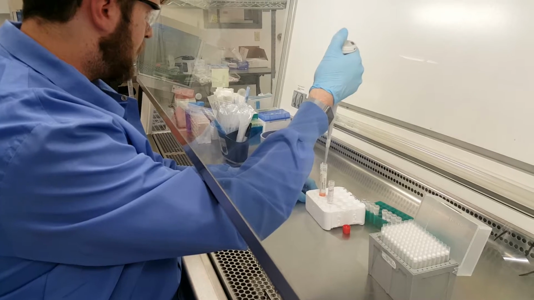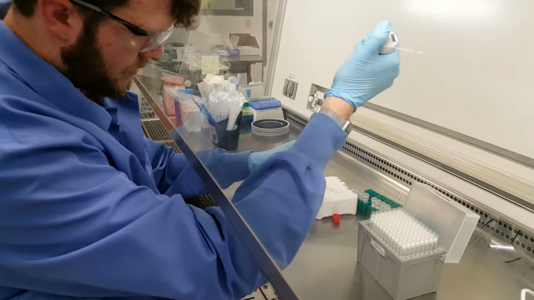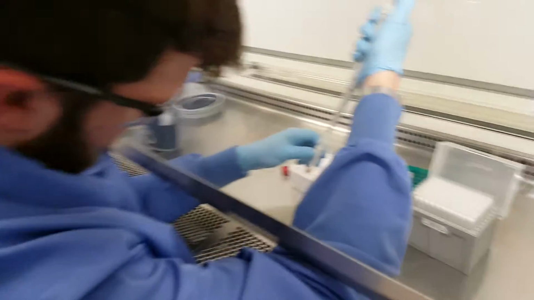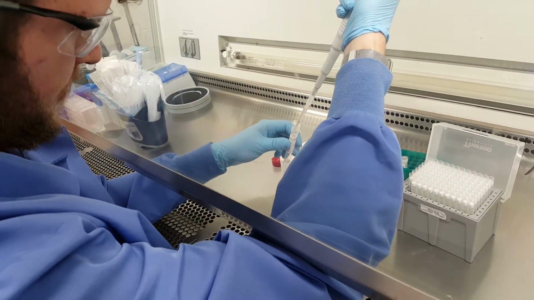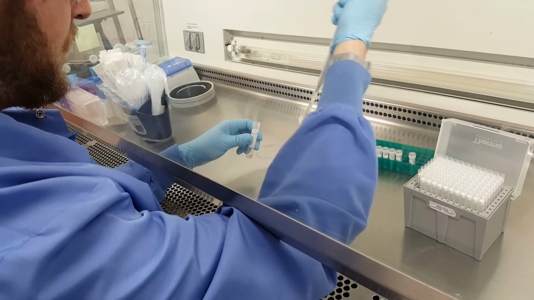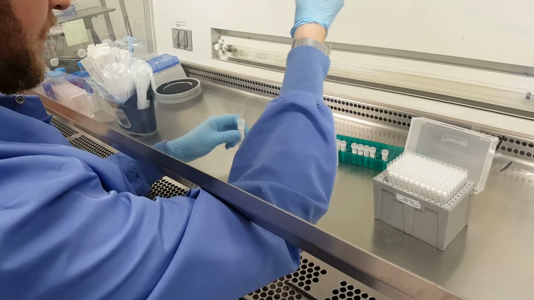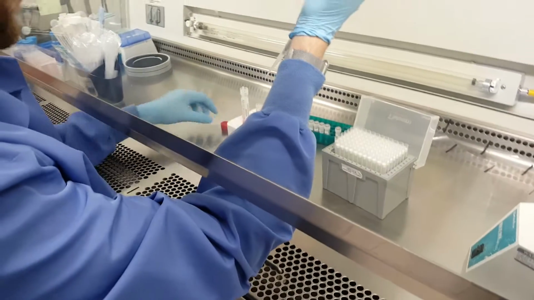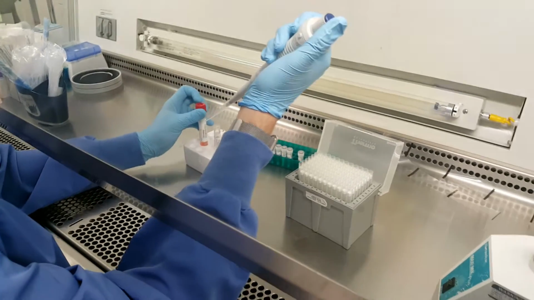Now Jack's going to check the original 1 ml tube to make sure he's removed all the liquid. Get every last drop that you can, because you will need it. At this point, the 1 ml tube and the pipettes can be disposed of.